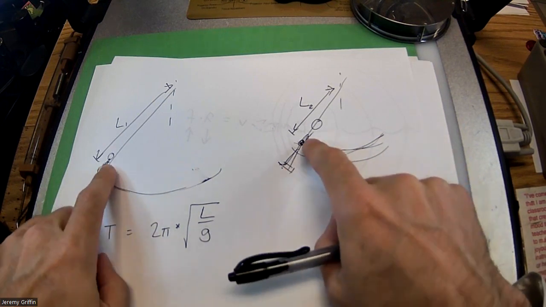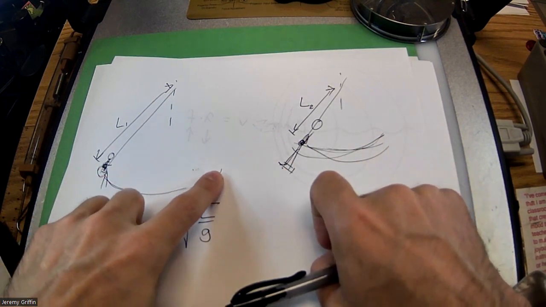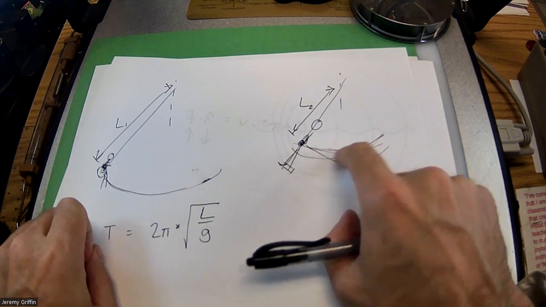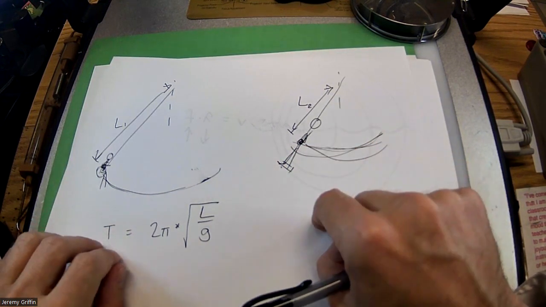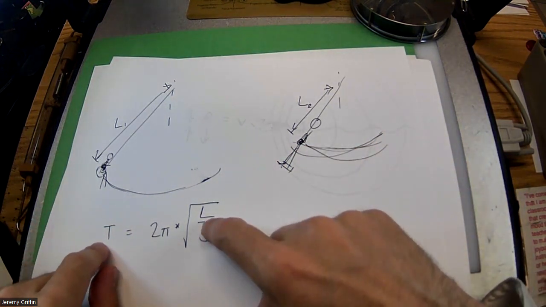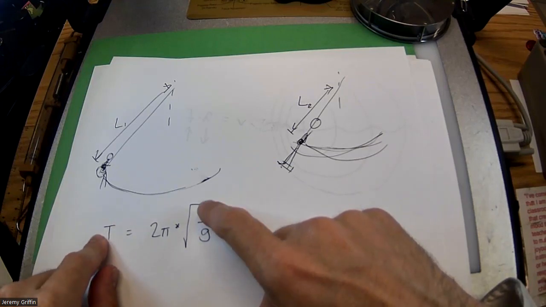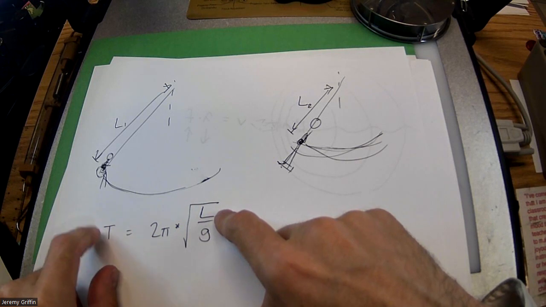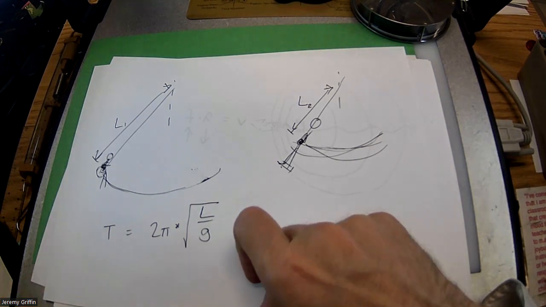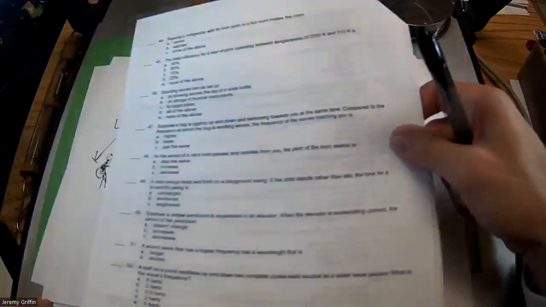But I should say back and forth is one time period. That's one time period. That's one time period. And here, we're looking for the relationship between these two. So if you have a shorter length, you also have a shorter time period. I guess that's what's going to answer that question.